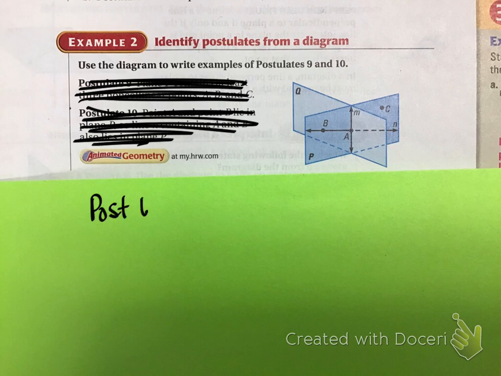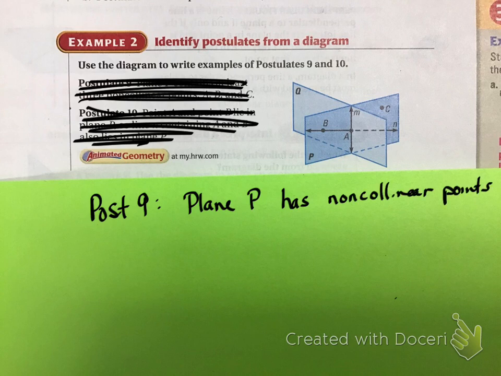So postulate 9, we could say plane P, and let's see if we can find 3 non-collinear points on plane P, which is that darker blue plane. Plane P has non-collinear points. You want to use B, A. Those are collinear, so I need one that's not on that line. What about C? B, A, and C.